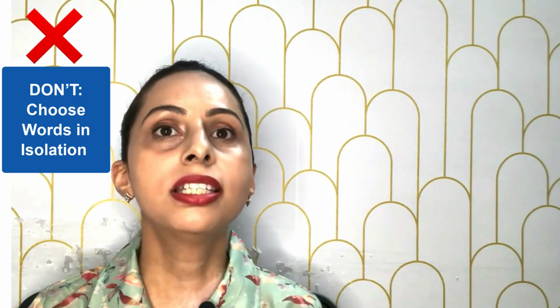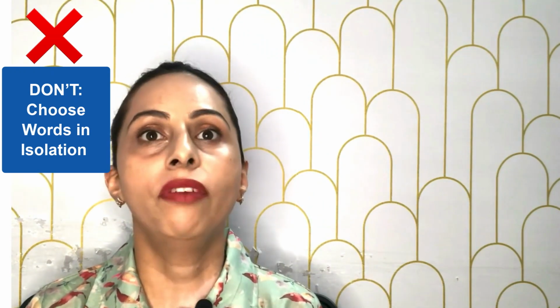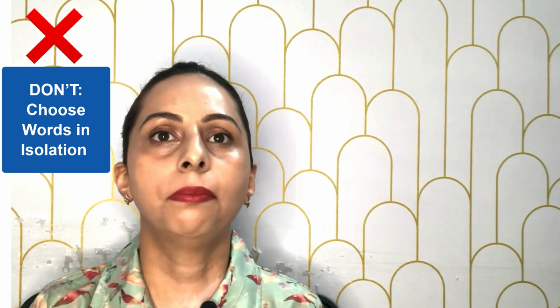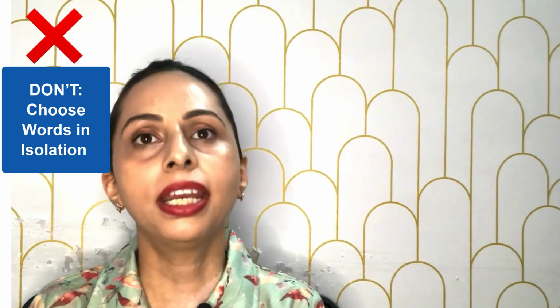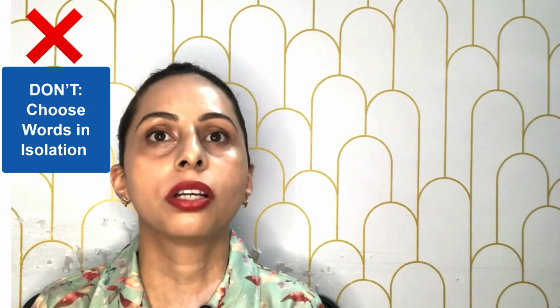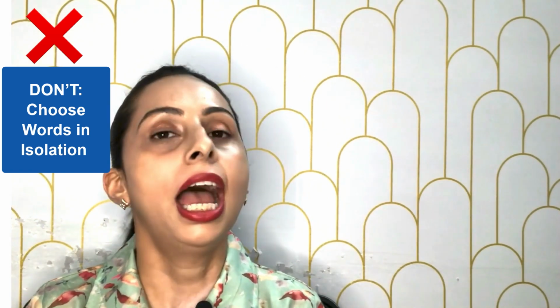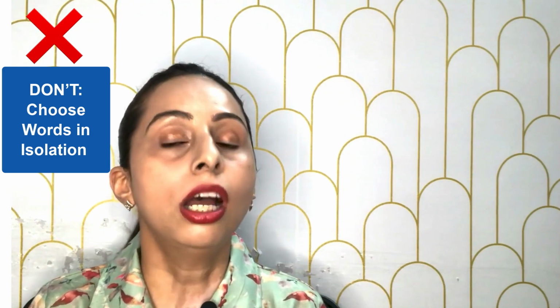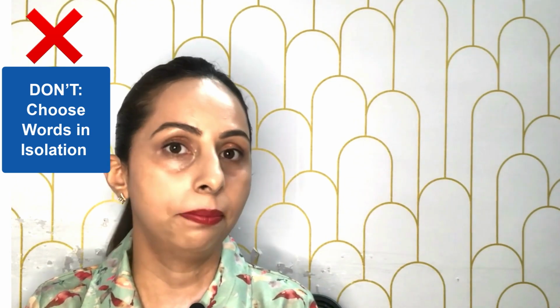Don't choose words in isolation, which means when selecting words, for example, for writing, speaking, or analyzing, it is essential to consider their context. And do you want to know why it matters? A word that seems right on its own might not fit the surrounding text. I'll give you an example.